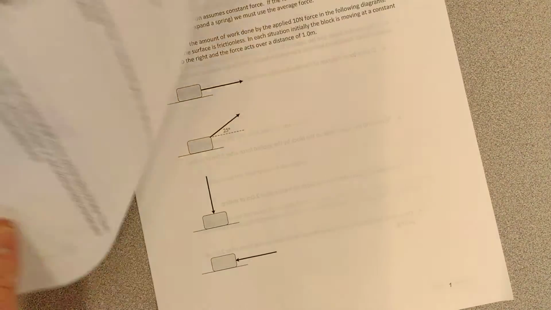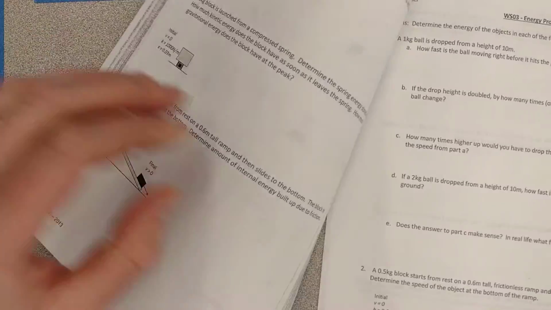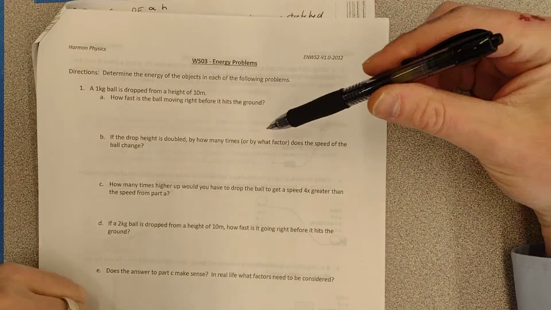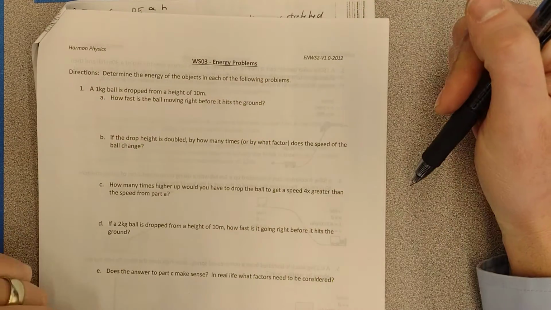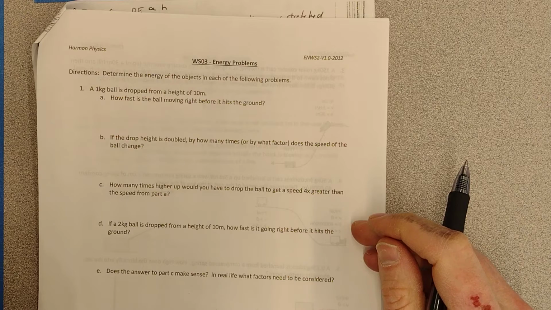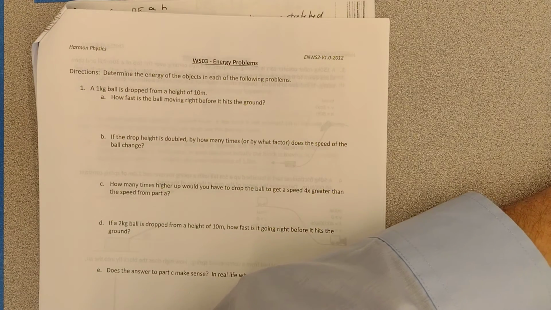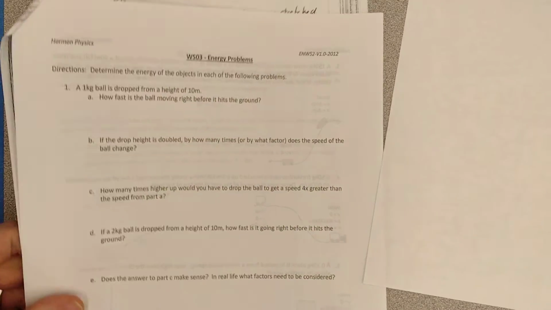Alright, so we're moving on to worksheet 3, energy problems. So this is kind of the accumulation of what we've been doing with the bar diagrams and then calculating energies. Alright, so I'll kind of show you this one on scrap paper and show you how we do it first here.